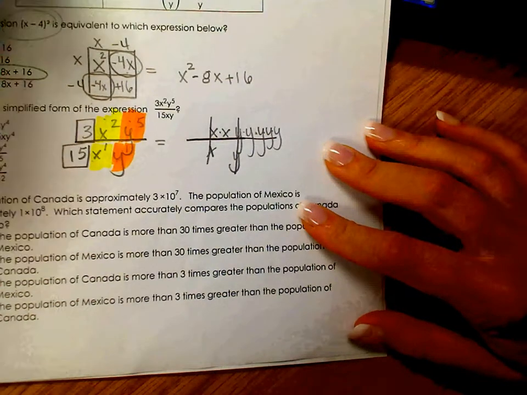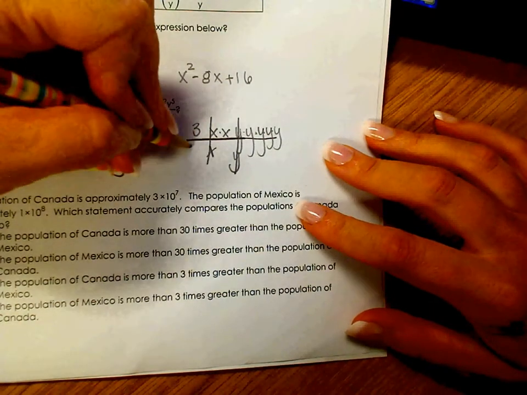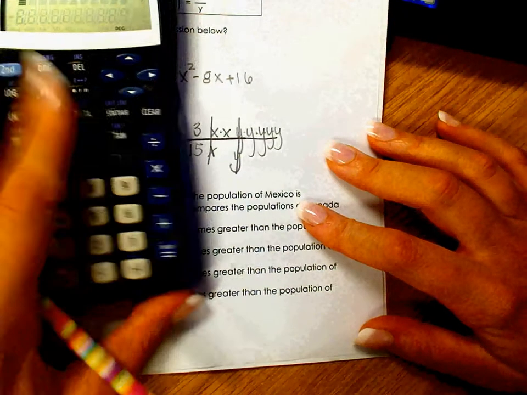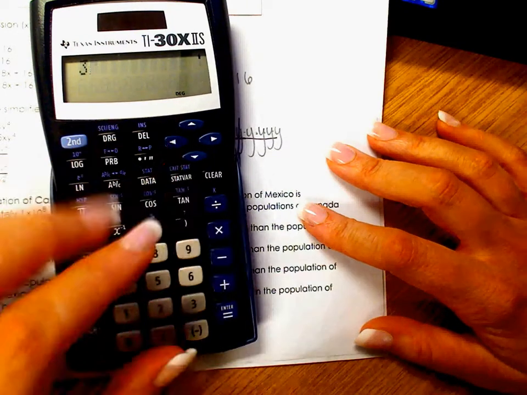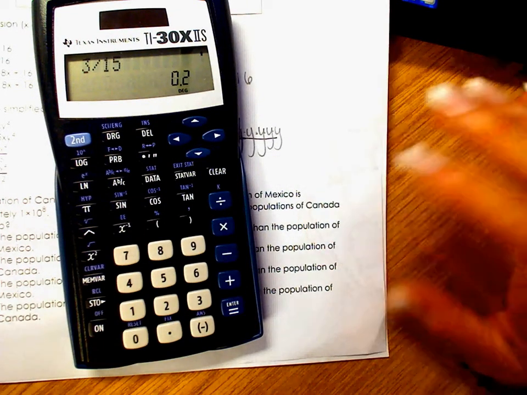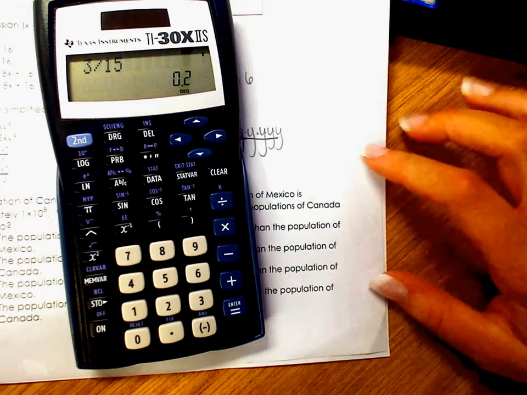And then let's talk about the 3 over 15, because if you divide that, 3 divided by 15 is 0.2, and we're not going to put a decimal in our answer. It needs to be a fraction.